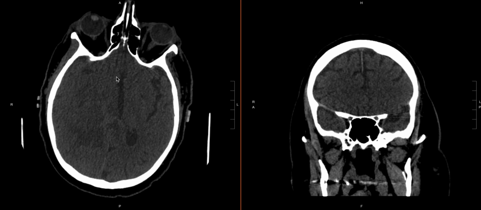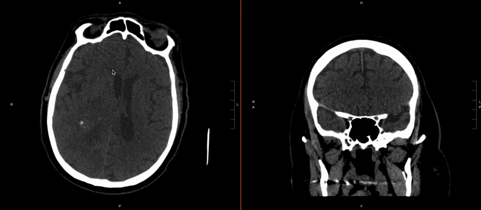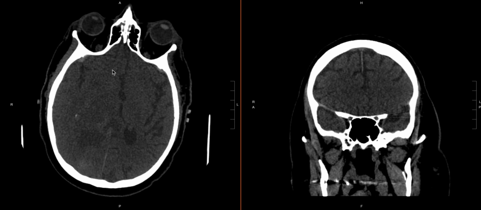This is just not in the right plane for making this finding, and the axial really is going to make it a lot easier. So this is a good example of where the finding is really best seen on the axial, and that's pretty much it. But the point is that you still want to do proper windowing, which is going to make it a lot more obvious to find these subtle blood products.